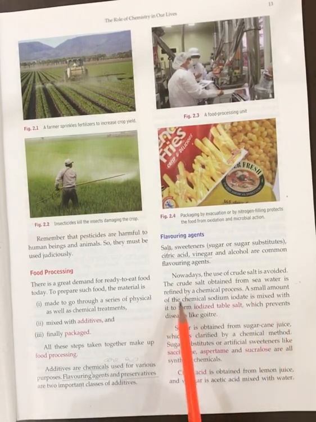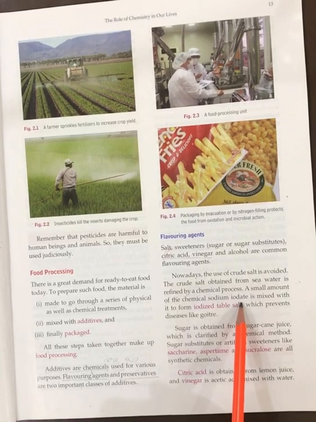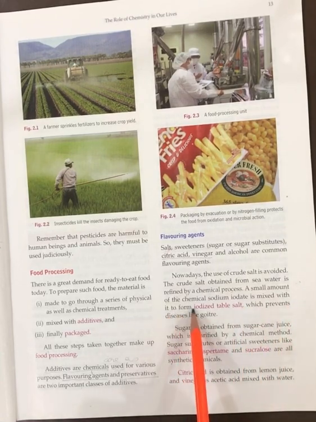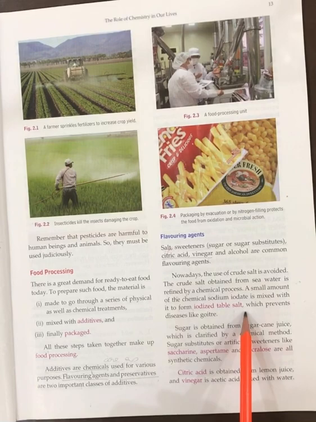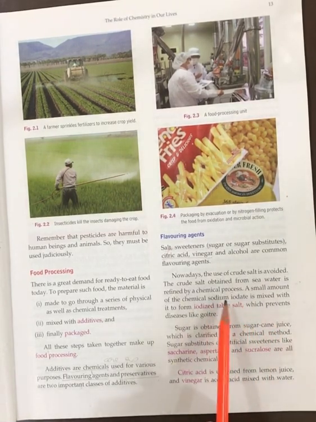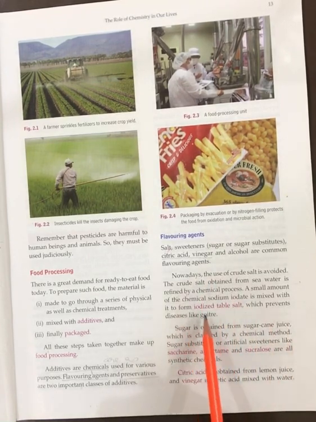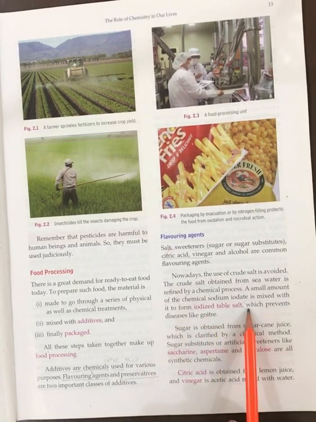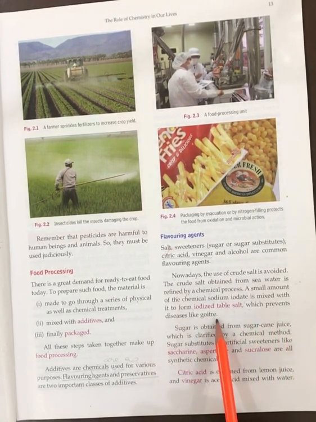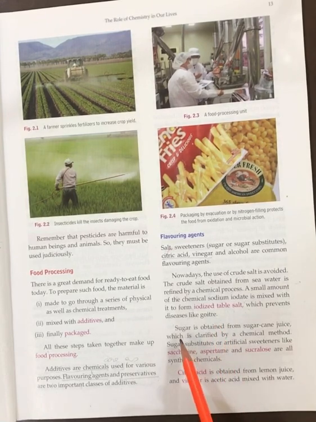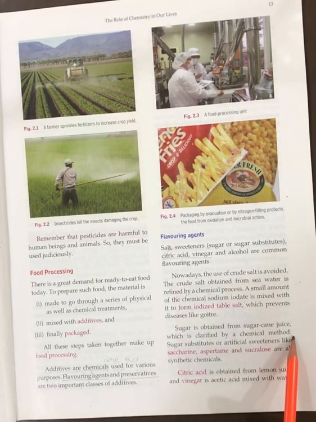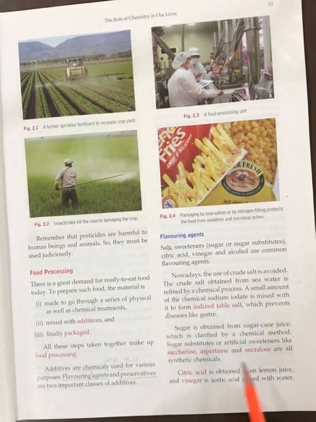A small amount of the chemical sodium iodate is mixed with it to form iodized table salt, which prevents diseases like goiter. Then sugar is obtained from sugarcane juice, which is clarified by chemical methods.